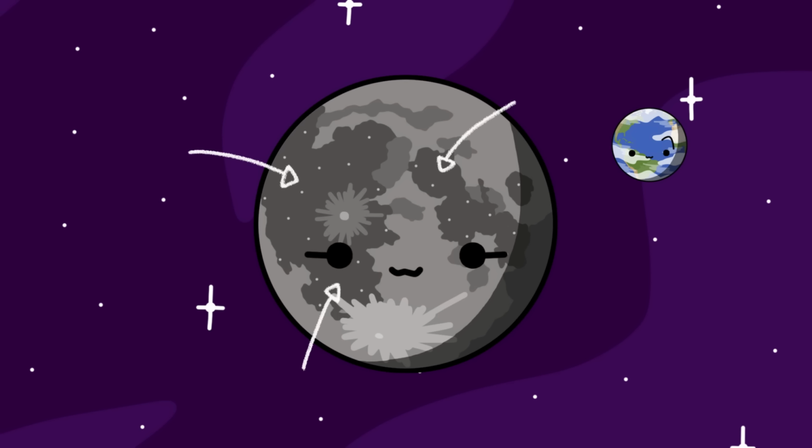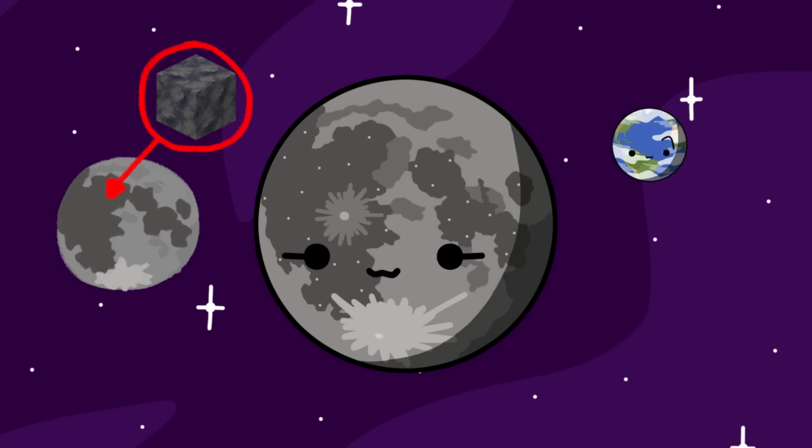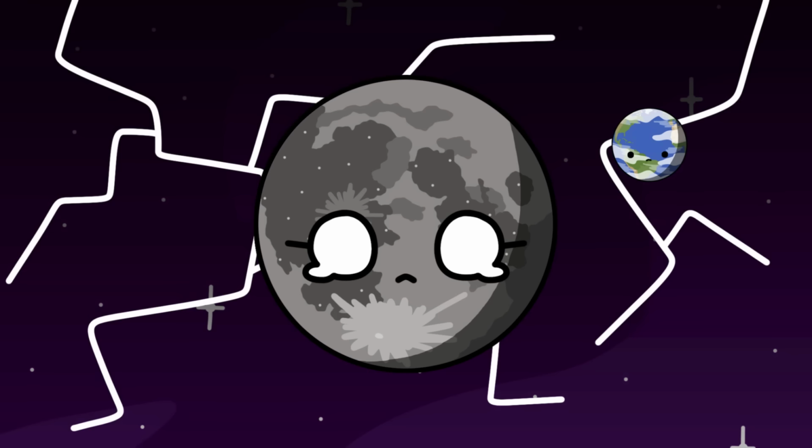Luna also has these darker spots on her known as seas. They are believed to have been ancient seas of lava from her formation that have long since cooled off and became smooth basalt. Another fun fact about Luna is that she's slowly drifting away from us at a rate of 1.5 inches or 3.78 centimeters per year.